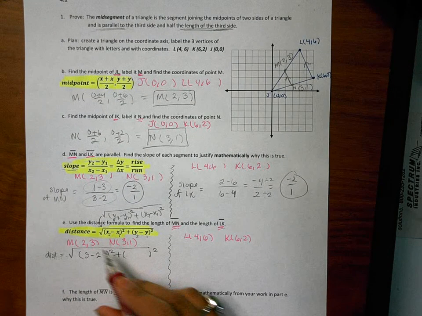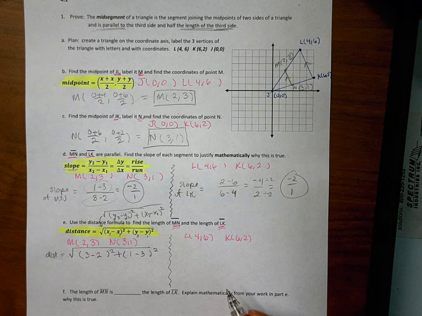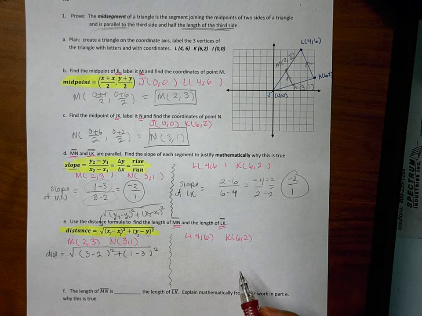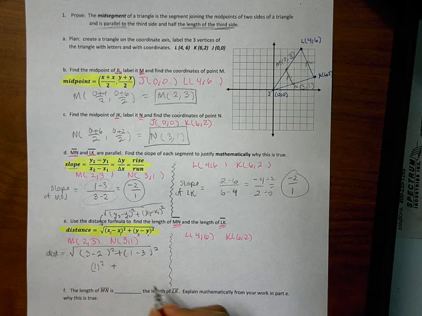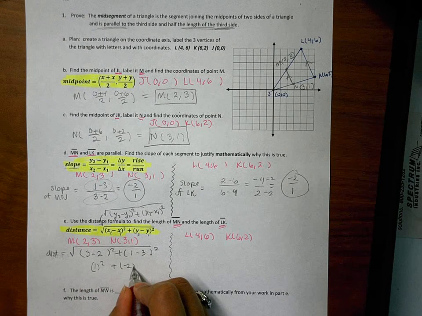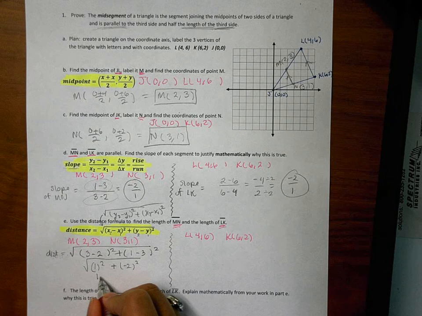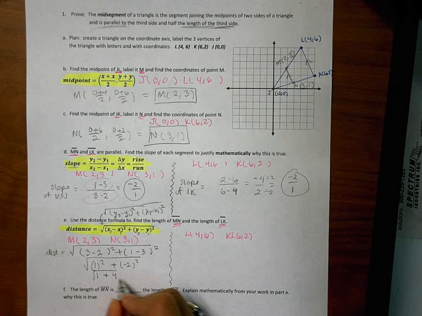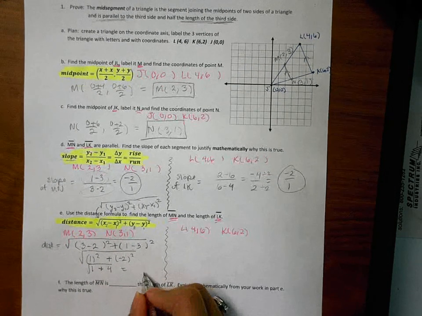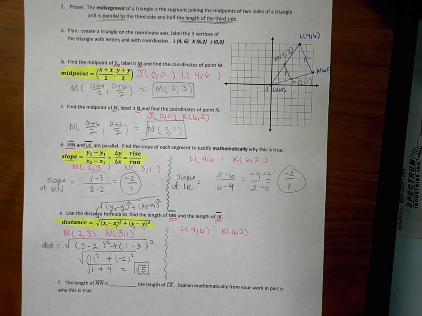So 3 minus 2, and then 1 minus 3. 3 minus 2 is 1, plus 1 minus 3 is negative 2. And 1 times 1 is 1, plus negative 2 times negative 2 is 4. There's still a square root. And my distance equals the square root of 5.